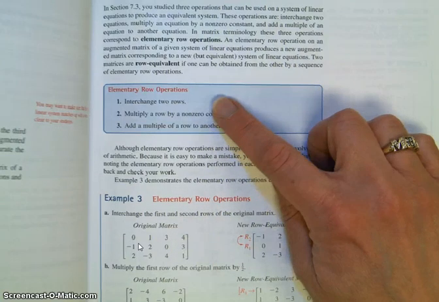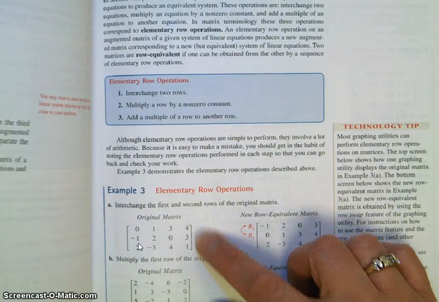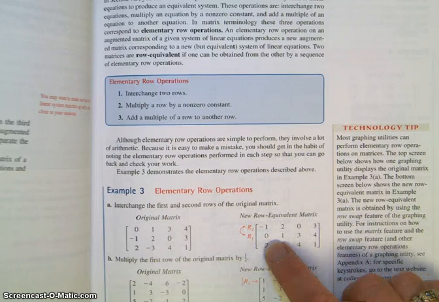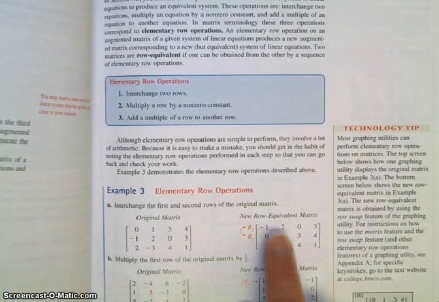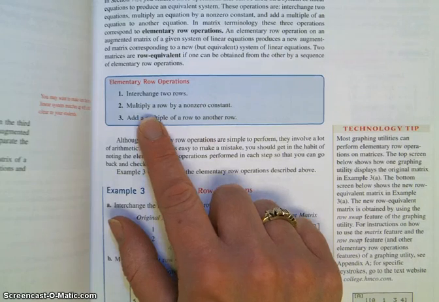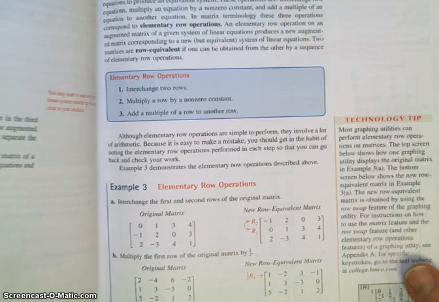Things that you can do for row operations: you can switch two rows. Here you see a matrix, and one of the operations that you're allowed to do is to switch two rows. You see they moved this whole row to the top and the first row to the second row. The other thing that you're allowed to do is multiply a row by a non-zero constant. Obviously if you multiply by 0, you've gotten rid of your row.